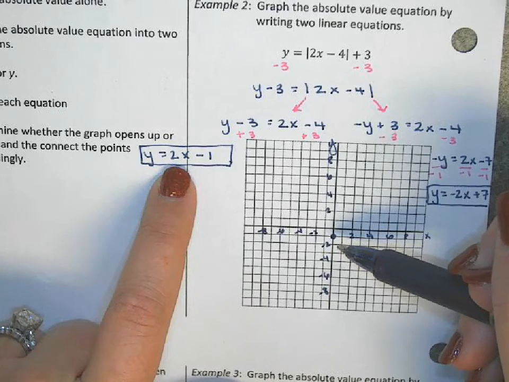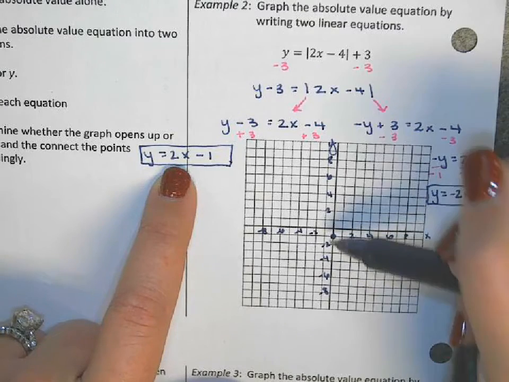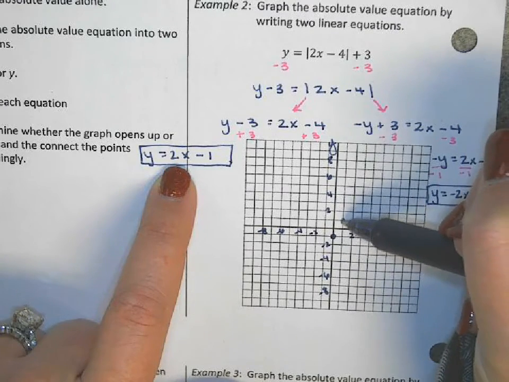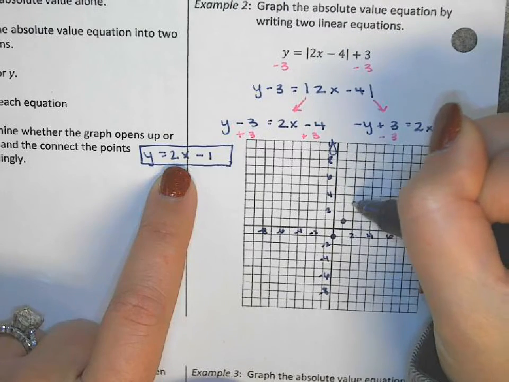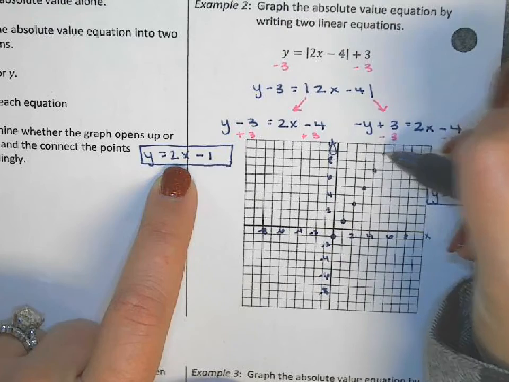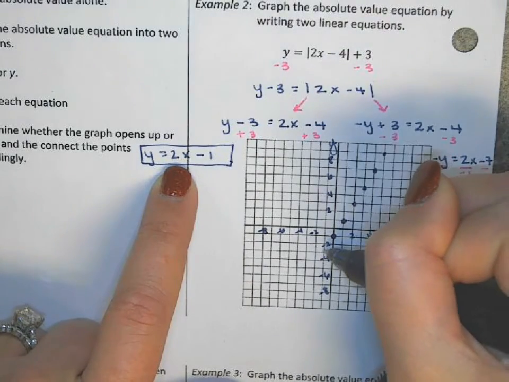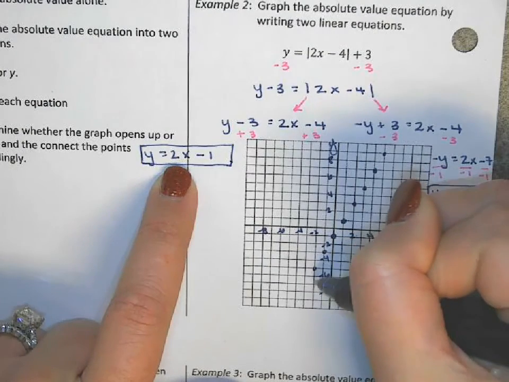so how do I move for that slope? Up 2 to the right 1. Up 2 to the right 1. And we're going to do that until we've run out of graph, and then when you can't go anymore, you're going to go back to your original point, and you're going to go in the opposite direction.